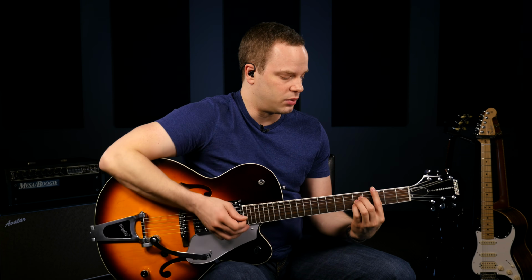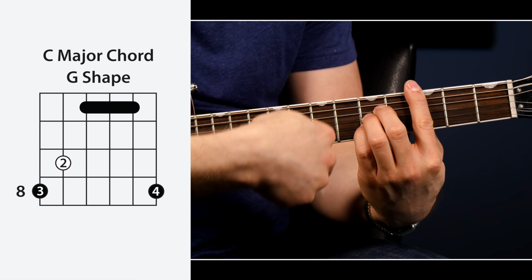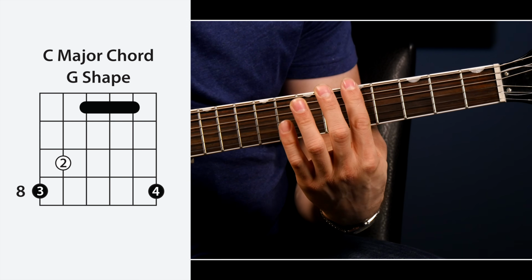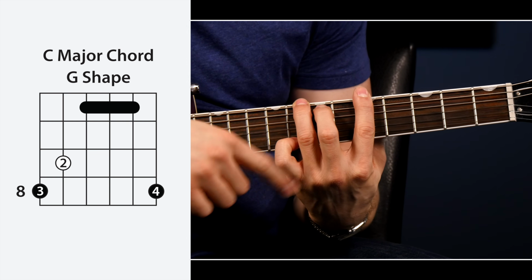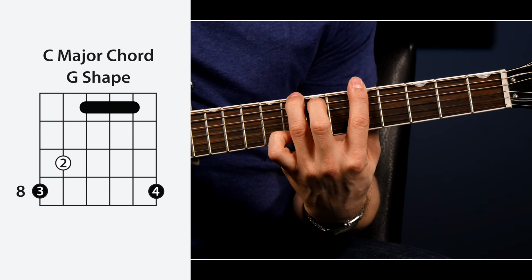So what's the next chord in the sequence? C, A, G. That means you're going to use a G shape to play a C chord. And the same little rule applies. Take the root note that's farthest up the fretboard and use that as your lowest root note in the next shape. So you have a G shape and you're playing a C chord.